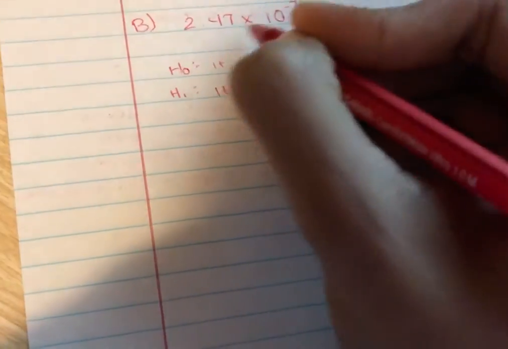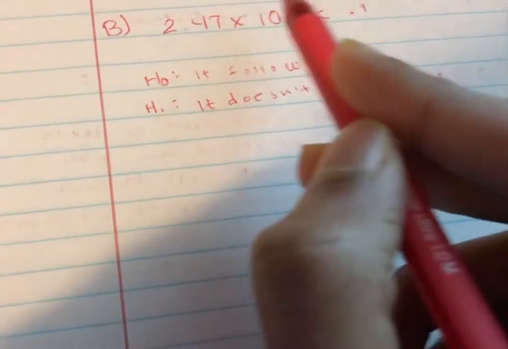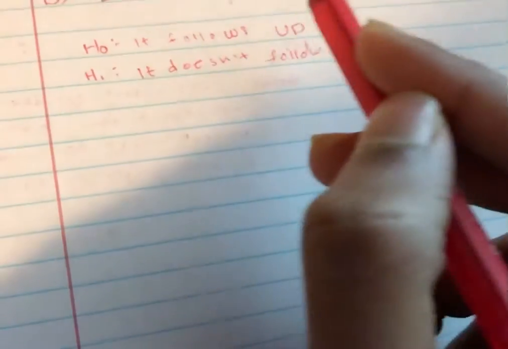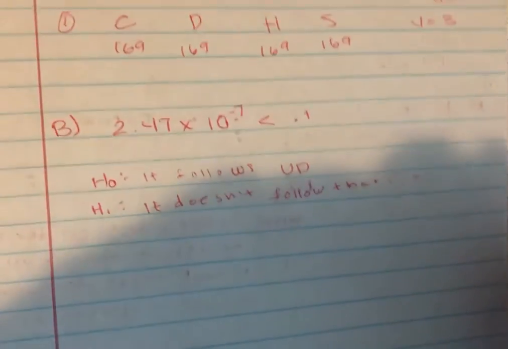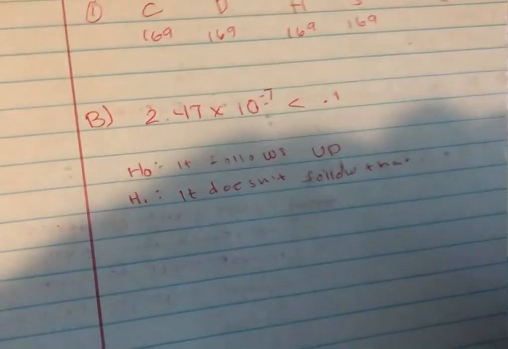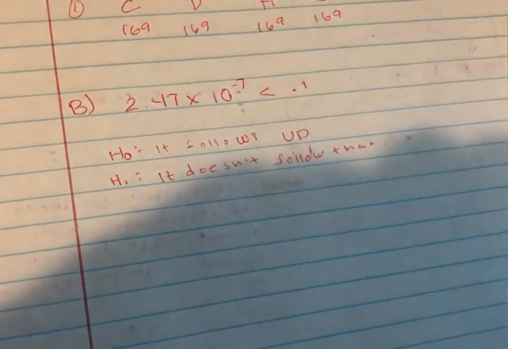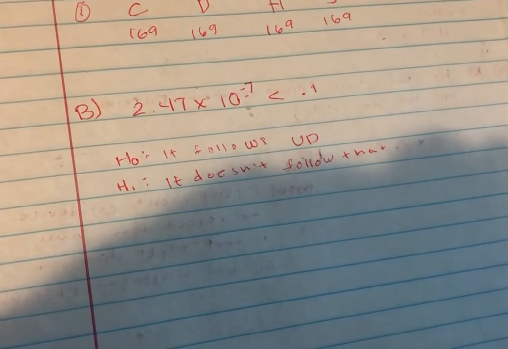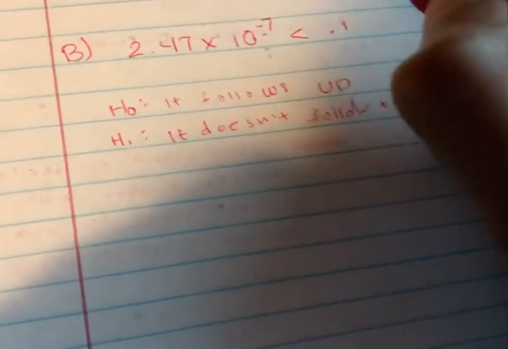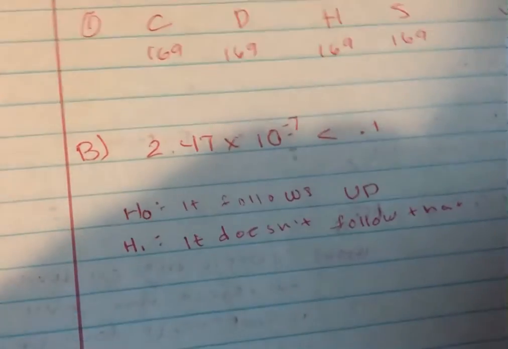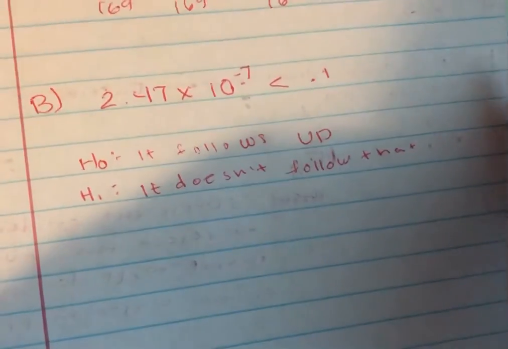And then from what you got there, which was the p-value you calculated, it was less than 0.1, meaning that it is sufficient. Because remember, if it's low, reject the H0. And this is low, so you would reject the H0, which is the null.